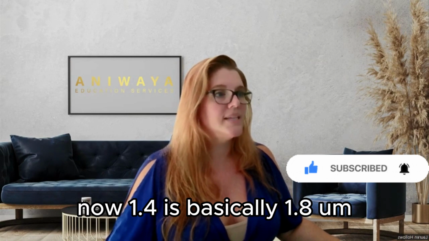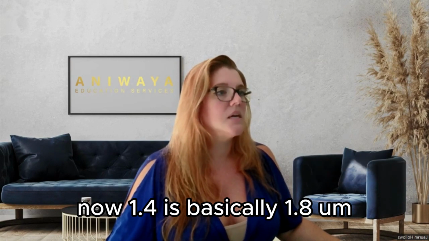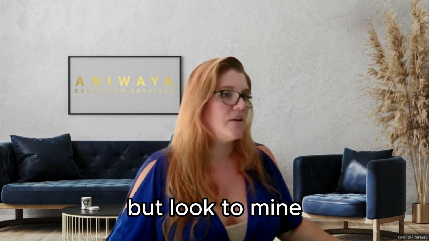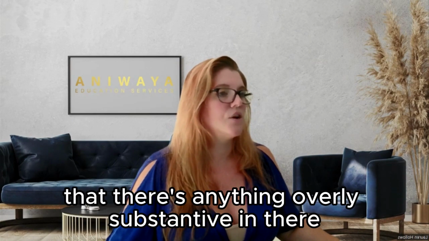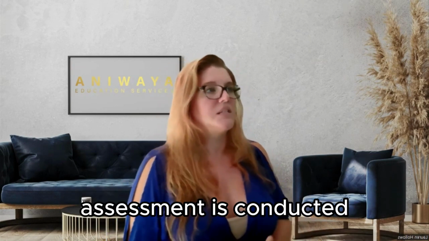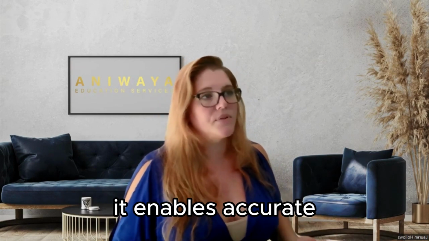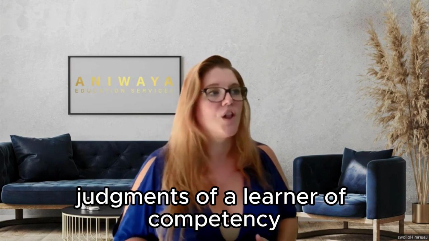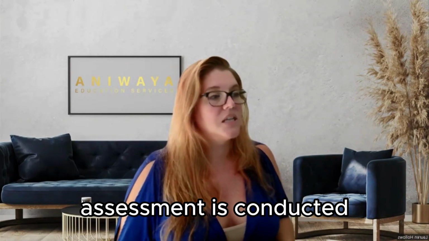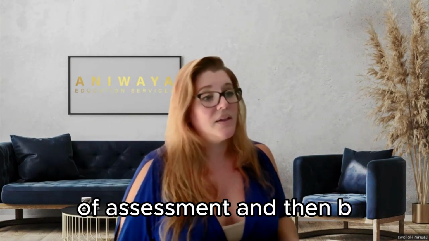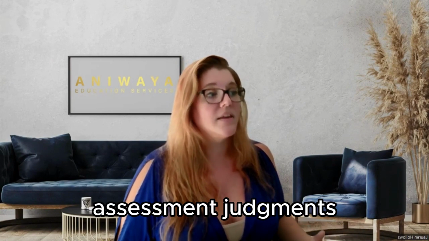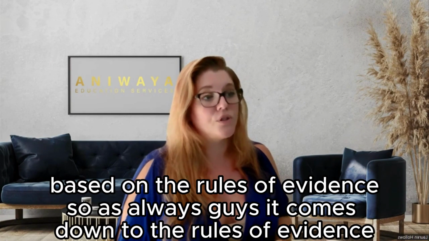Now, 1.4 is basically 1.8. Minor changes in language, but to me, I don't think there's anything overly substantive in there. Effectively, it says the assessment system ensures assessment is conducted in a fair and appropriate way and enables accurate judgments of learner competency. Okay, the RTO demonstrates assessment is conducted in line with principles of assessment. And then B is assessors make individual assessment judgments that are justified based on the rules of evidence.